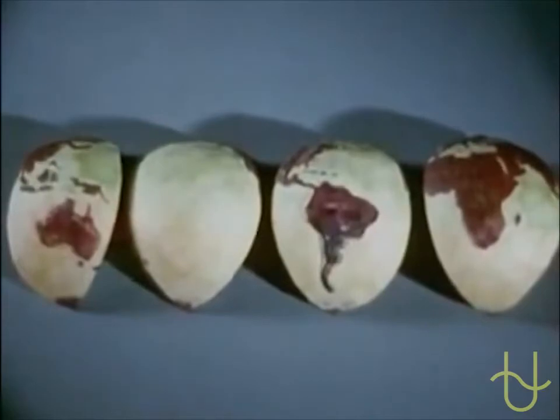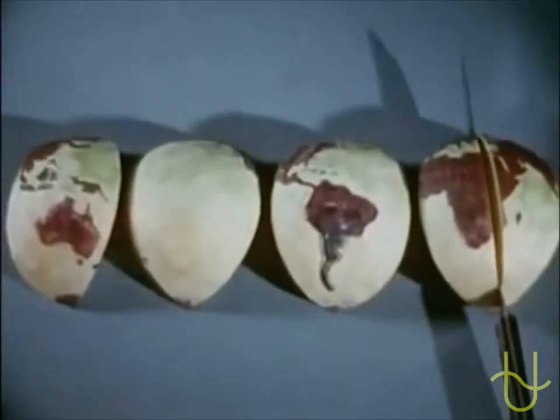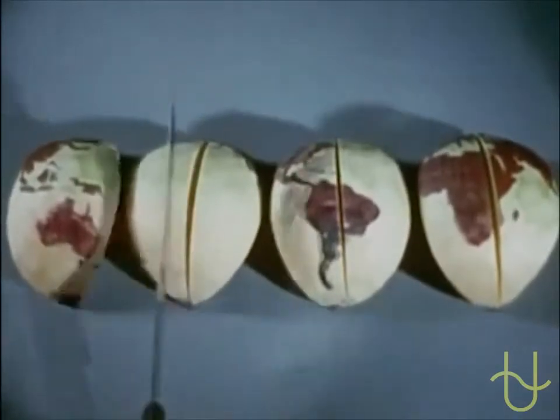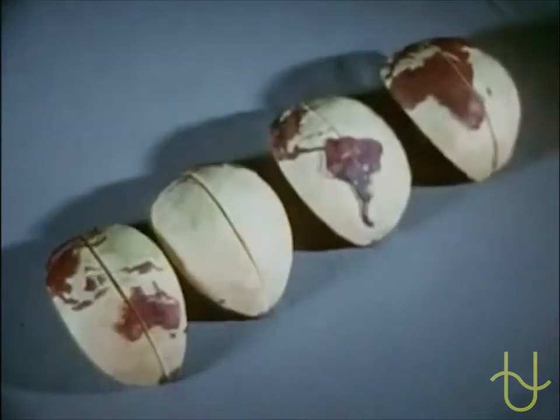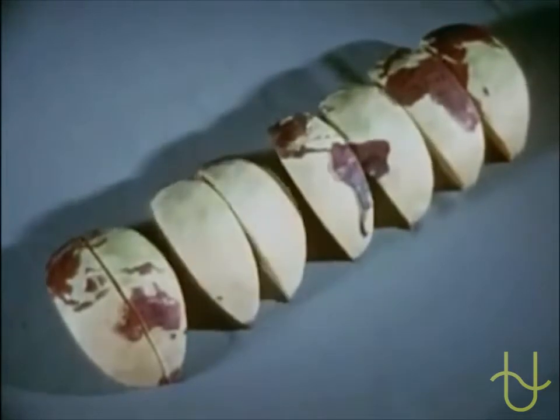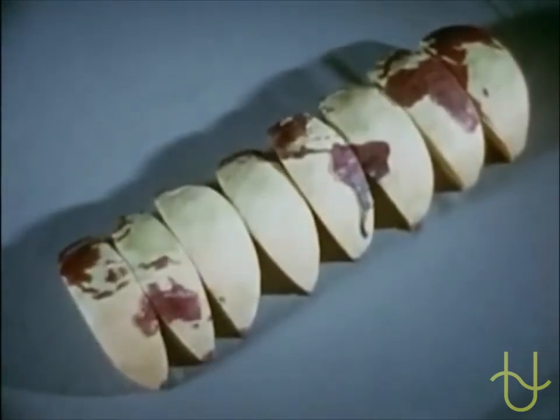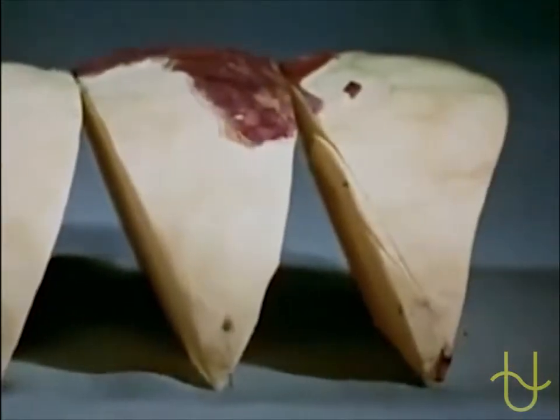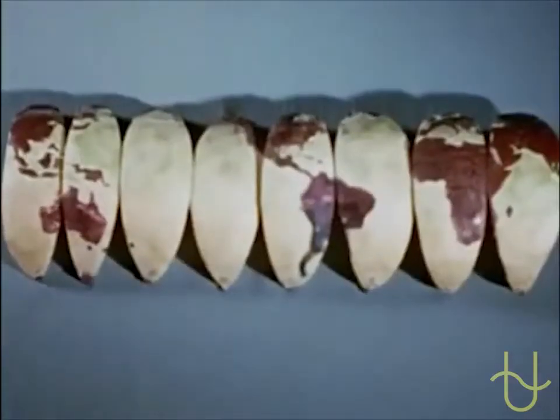This is a little better. Let's do it once more. This is getting flatter, so let's do it again.